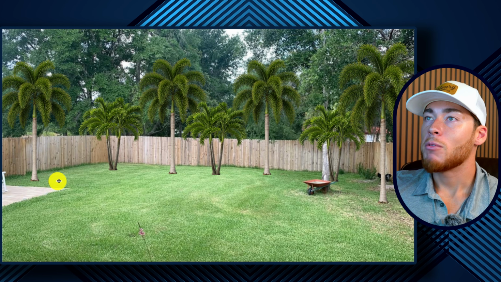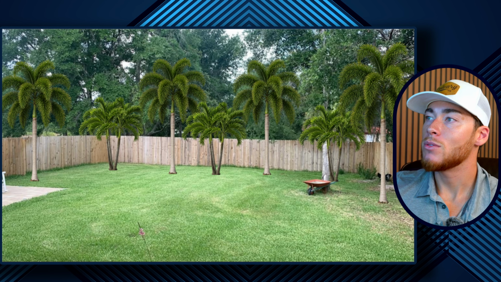For this design right here, I'm going to create a pathway moving to a seating section right here. And then that pathway is going to continue down the garden.